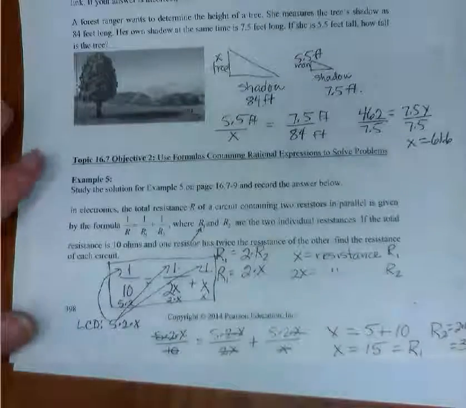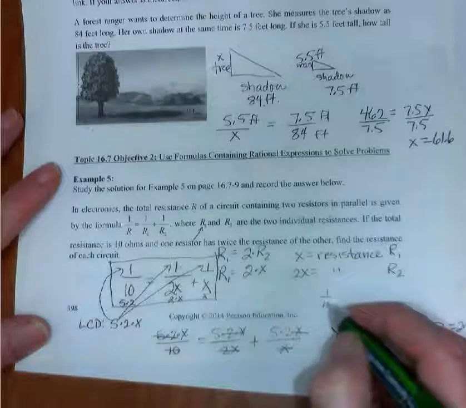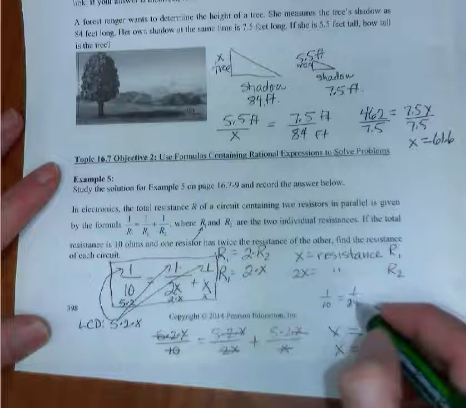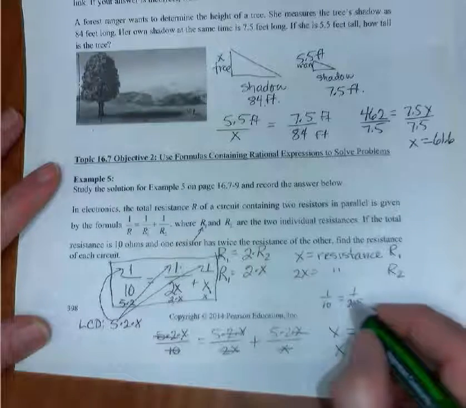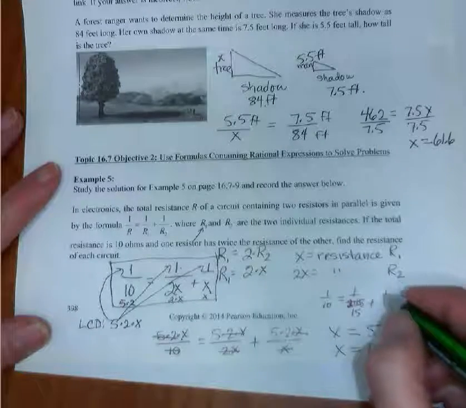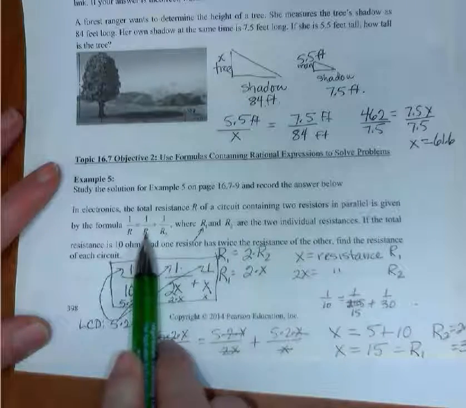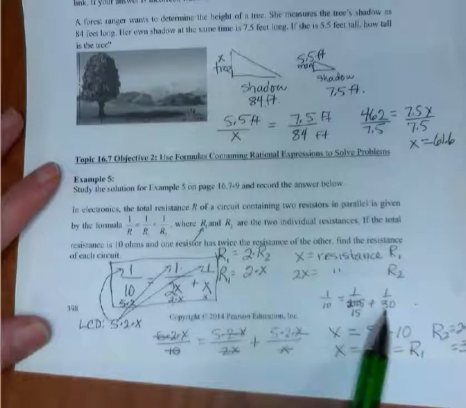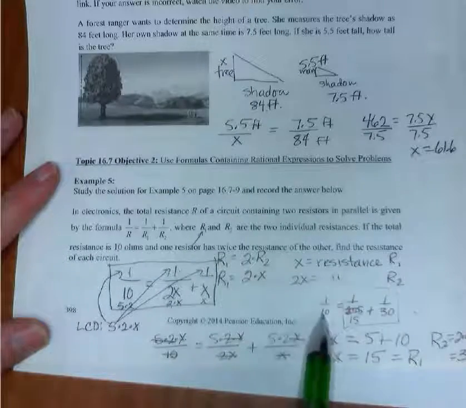We can check this by plugging these in. 1 over 10 equals 1 over 15 plus 1 over 30, replacing 15 into here and 30 into here. Put these two fractions in your calculator, add them together. They should equal 1 over 10.